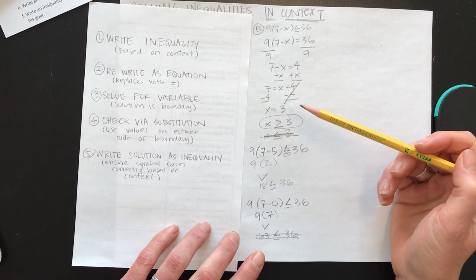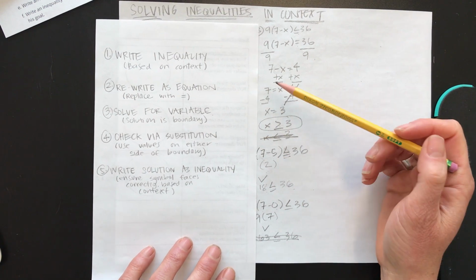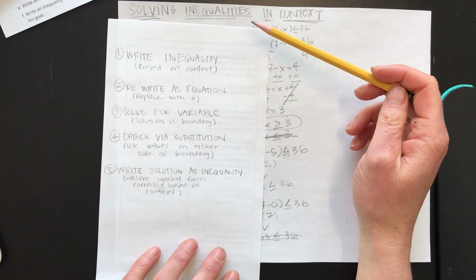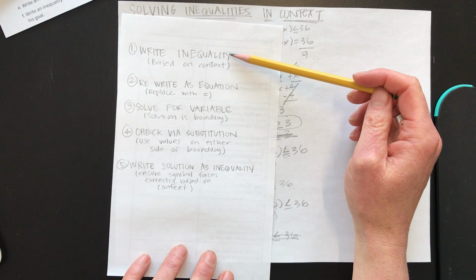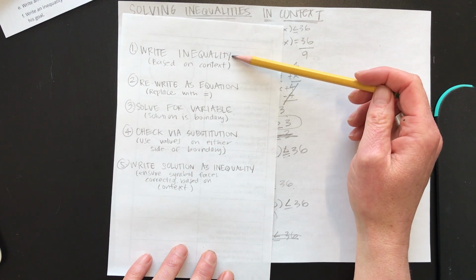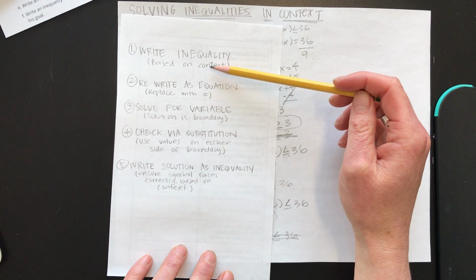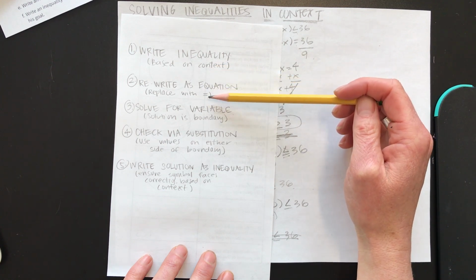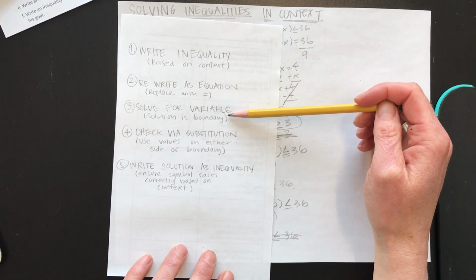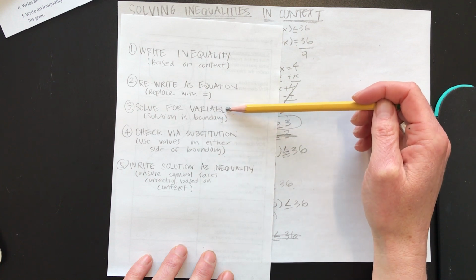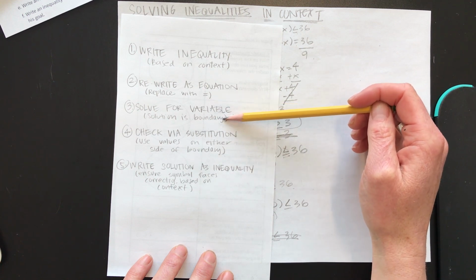So again, big takeaways from this lesson. When we solve inequalities in context, you're going to attack the problem to figure out how to write your inequality. Then simply rewrite it as an equation, replacing the inequality symbol with an equal sign. Solve for the variable using your inverse operations skill set, and the solution is our boundary.